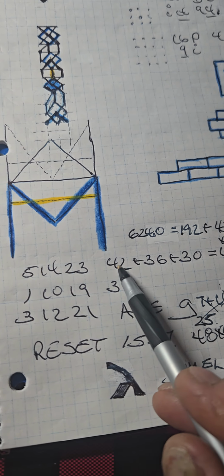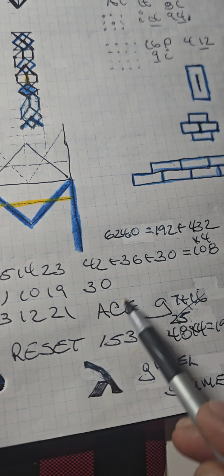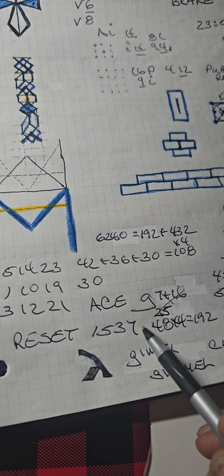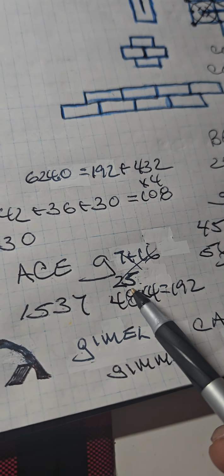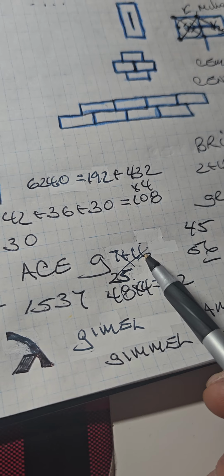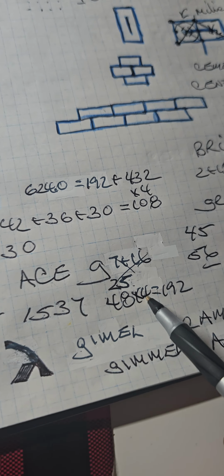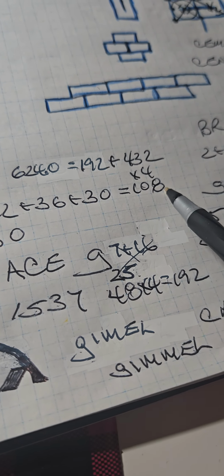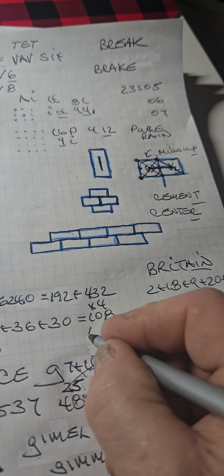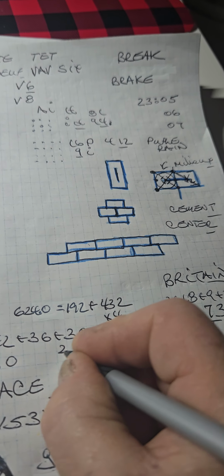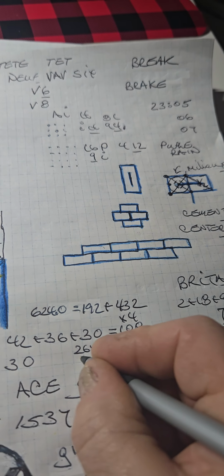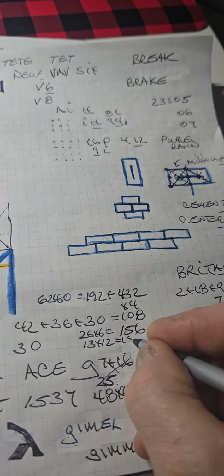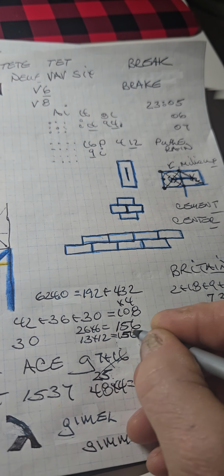The total here is 30. Total here is 42. The total here, 36. And the total with G is 48, 25, and 16, 41, and 7, 48. Times 4, 192. Or I'm just going to take the 48, 156. There's 156, 26 by 6 equals 156, 13 by 12. It's part of the Rubik's Cube cycling of the 12 moons, the feminine.